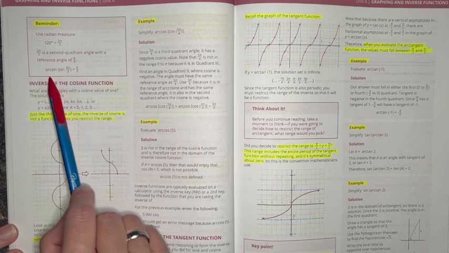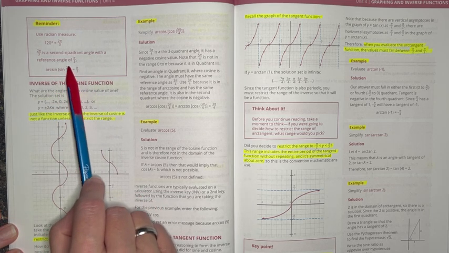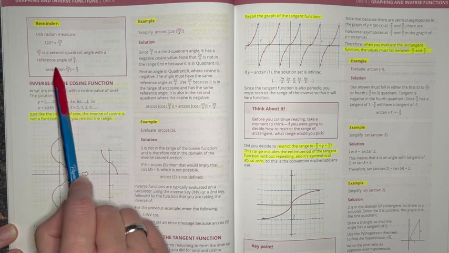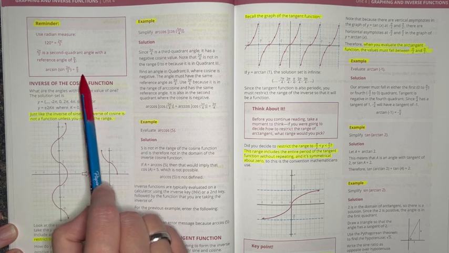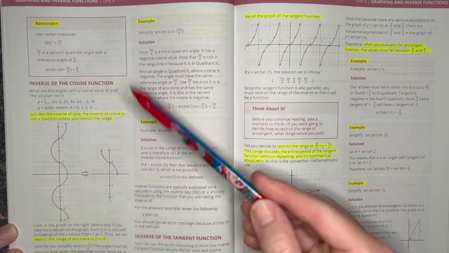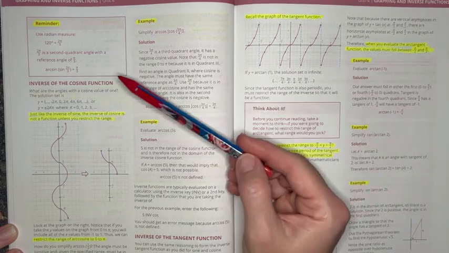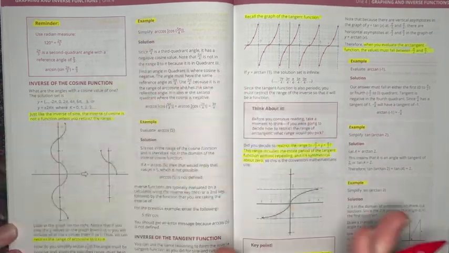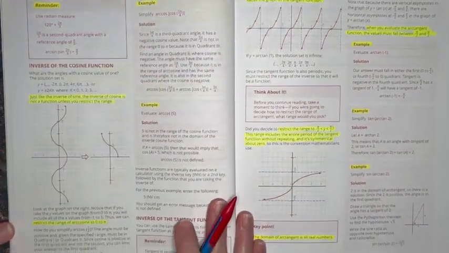So if we were to find the arc sine of the sine of 2 pi over 3, remember these kind of cancel each other out, but we still need to find the reference angle. So just like we can do it with degree measures, we can do it in radian measures, and that's just like a review of that, okay?